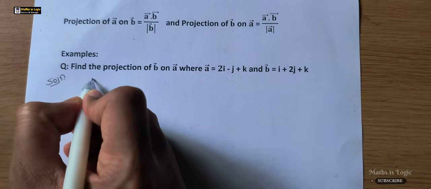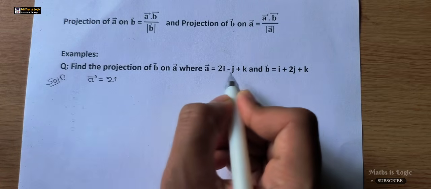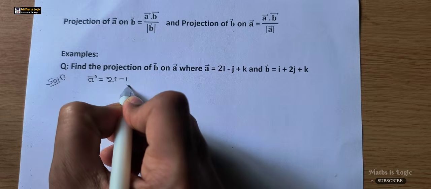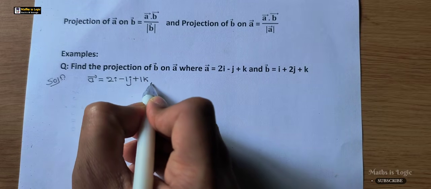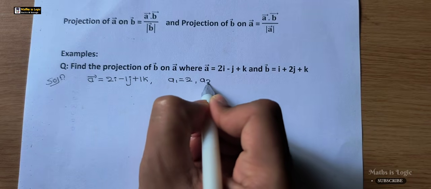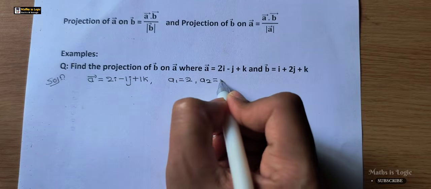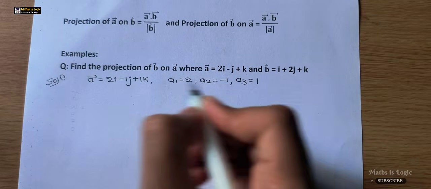Therefore in the solution, first consider A vector. A vector is equal to 2i minus j, which can be written as minus 1j, plus k, which can be written as 1k. So A1 value is 2, A2 value is minus 1, A3 value is 1.